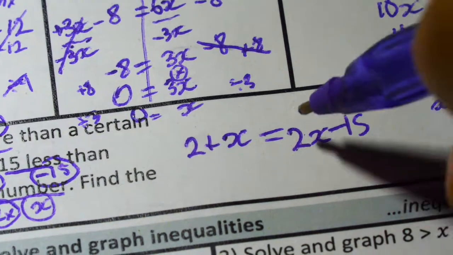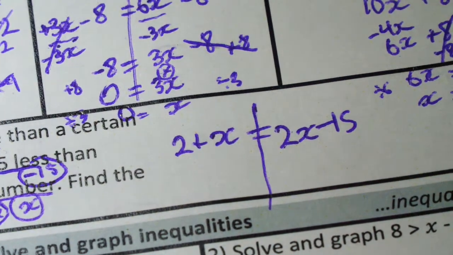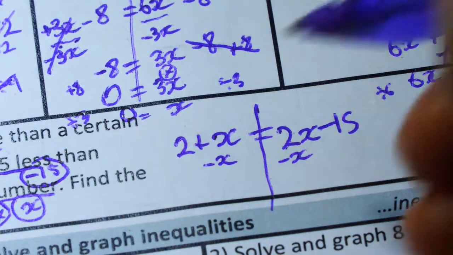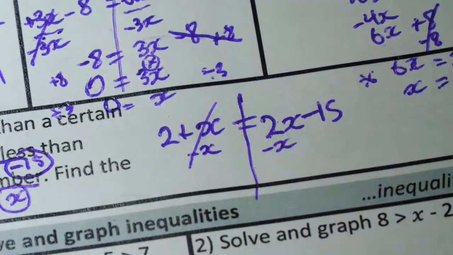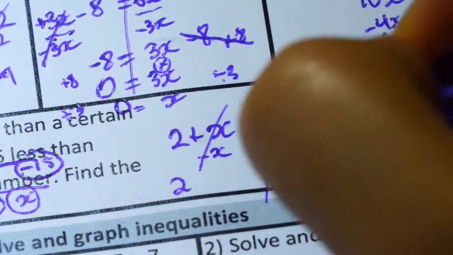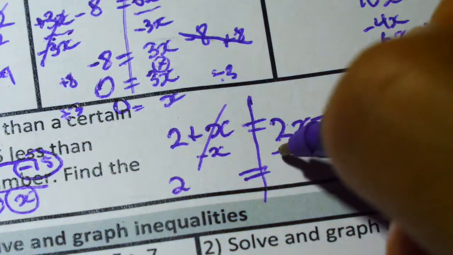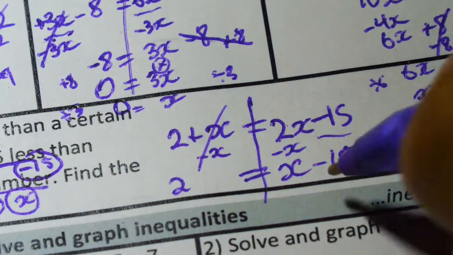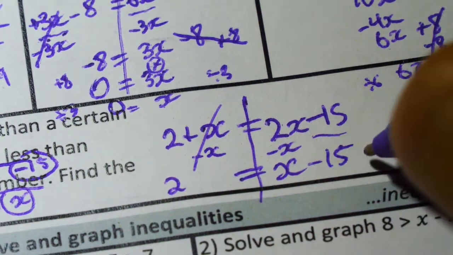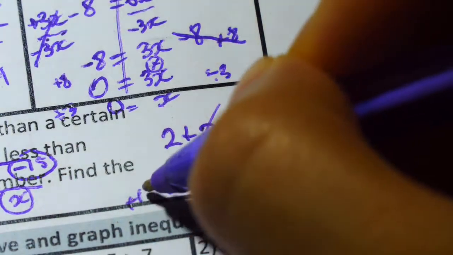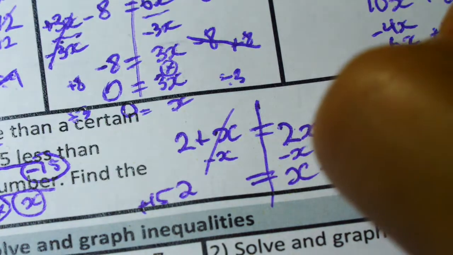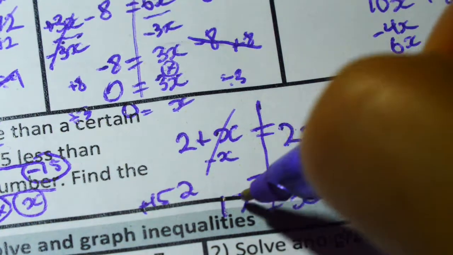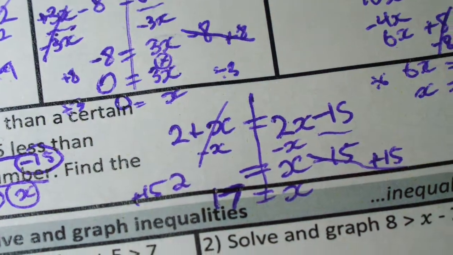Now I'm going to solve it. Put a line on my equals. I have x on both sides. I'm going to minus x here because that's smaller. Plus x and minus x cancels. So we just have 2 equals 2x minus 1x is just 1x. And we have this minus 15. Now our x is here. We need to remove this minus 15. We do plus 15 on both sides. Minus 15 and plus 15 cancel. We have x equals 2 plus 15, 17. So x equals 17.